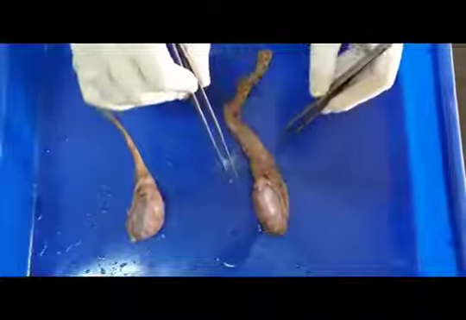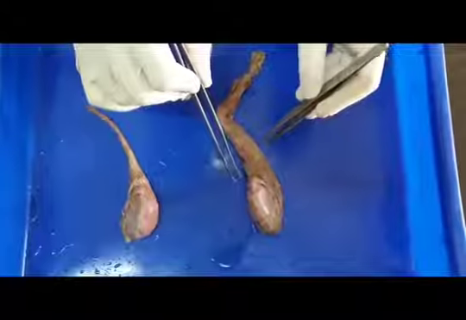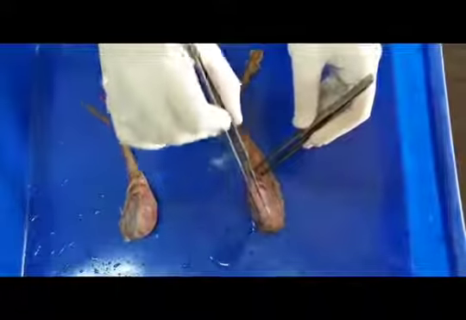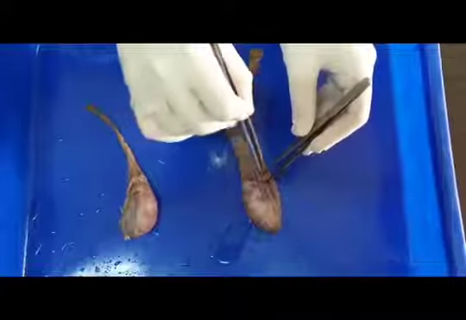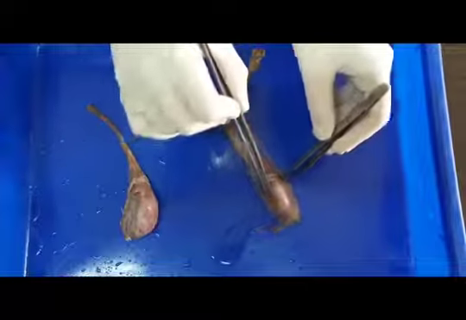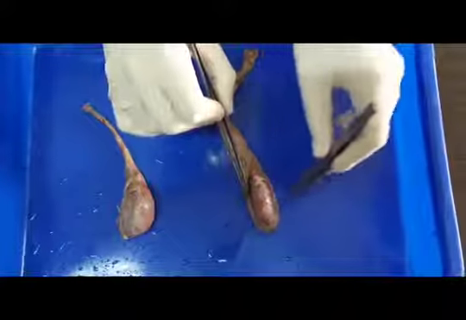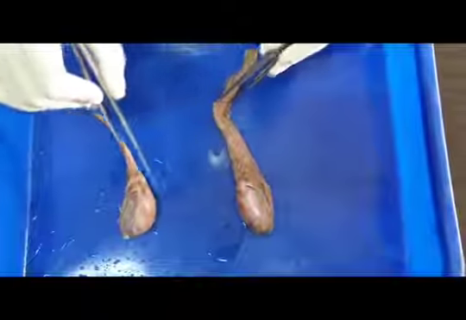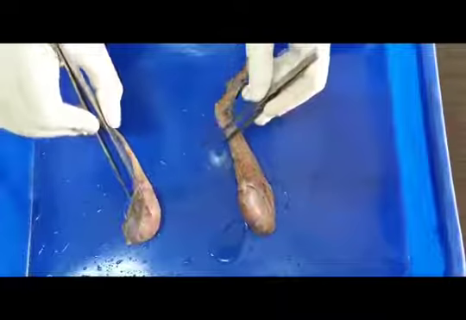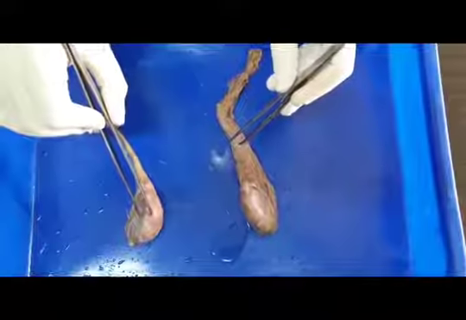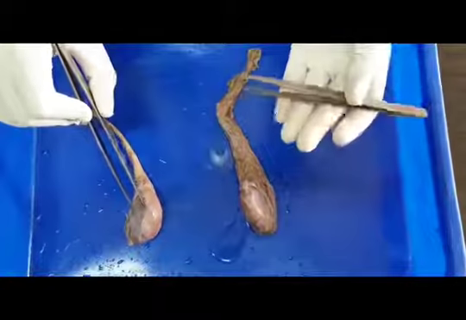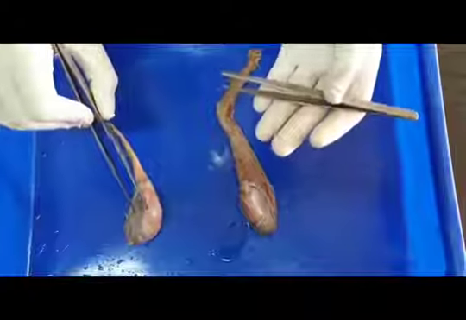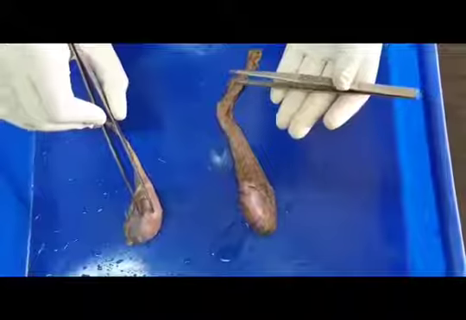You can easily remember 4 into 3 into 2. So 4 centimeter in length, 3 centimeter anterior-posterior, and 2 centimeter, that is the width or the breadth. These are the measurements of the testis, and the weight of the testis is around 10 to 15 grams. So it's very much less weight.